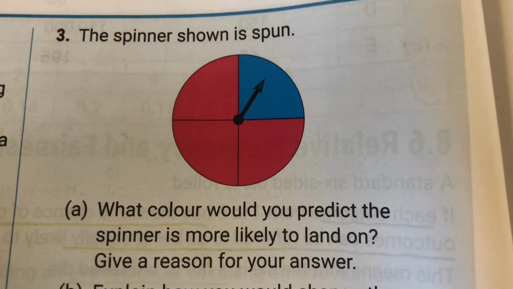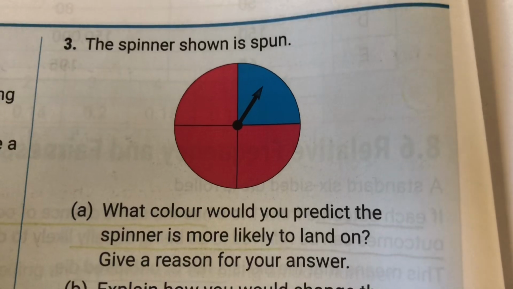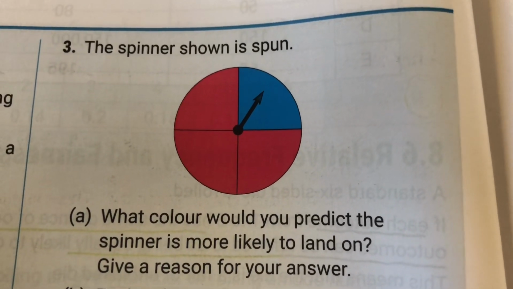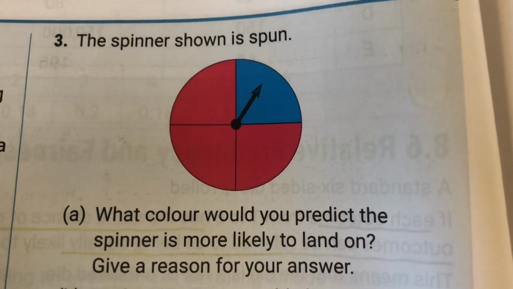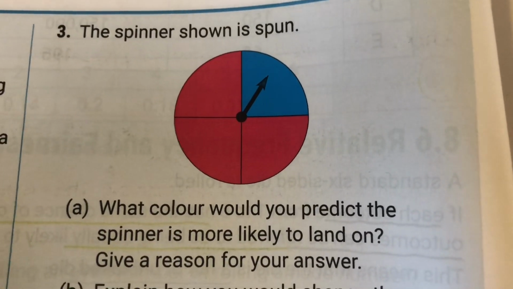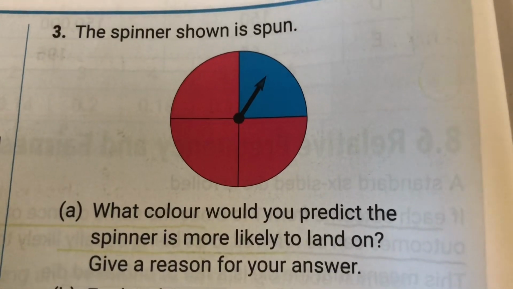It says for part A, what colour would you predict that the spinner is more likely to land on? What do you think? Well, hopefully you said red. But you wouldn't have full marks yet, as the question continues to say, give a reason for your answer.